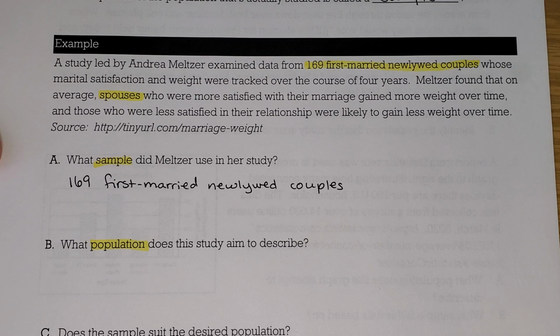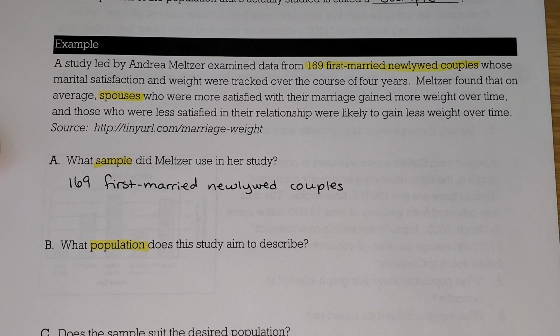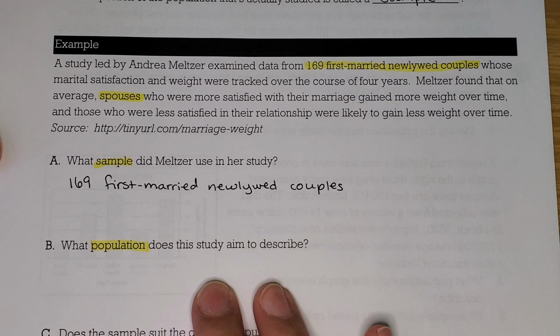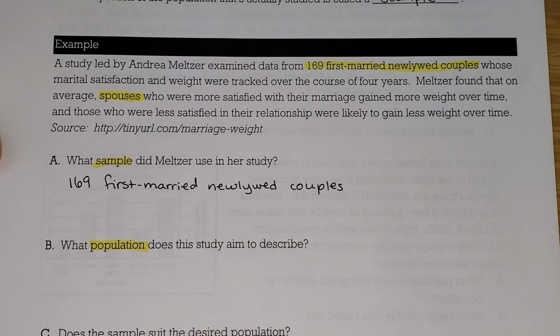They didn't say that here. They didn't preface us with any information about why she was doing this study. And if they had, that would have made this question easier. So if they had prefaced this with, Andrea was curious about whether or not the happiness of a marriage could impact how much weight you gained, then the population, I would say in that case, would just be married people.